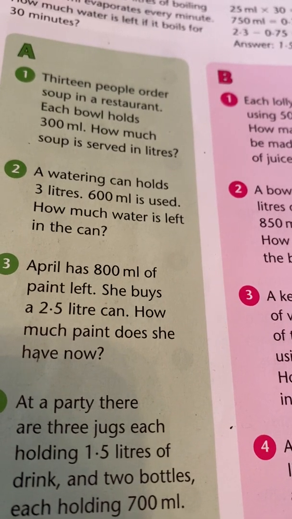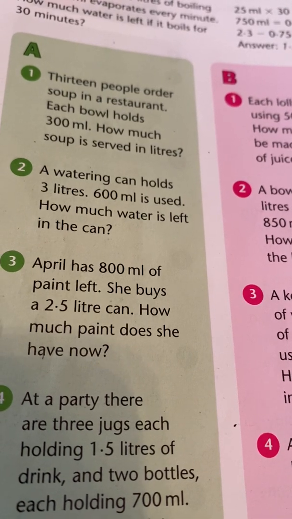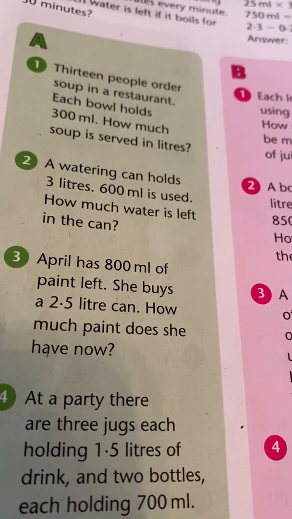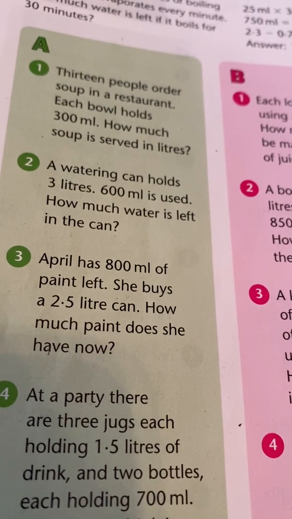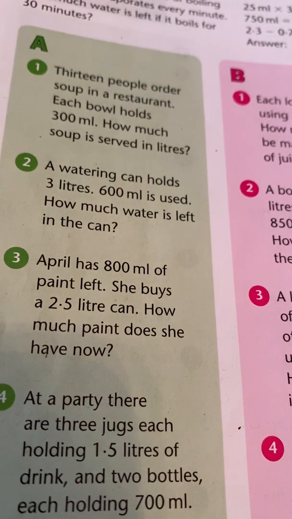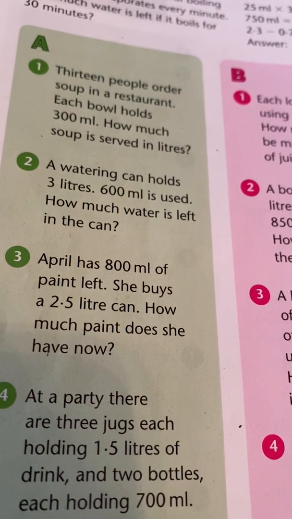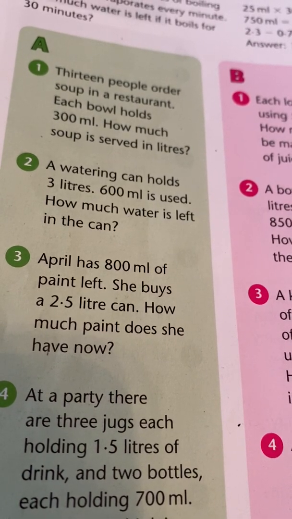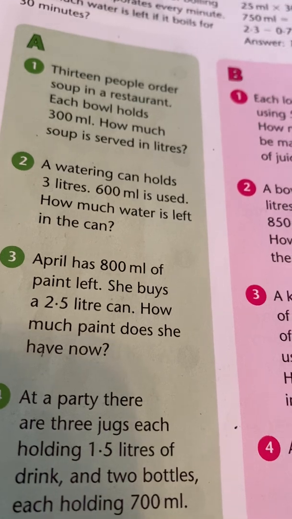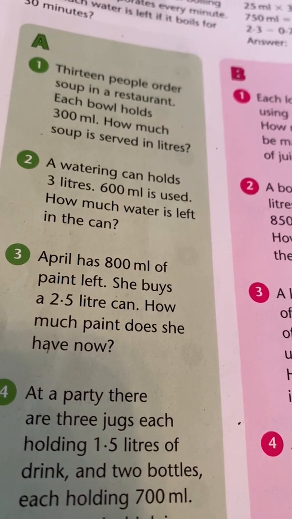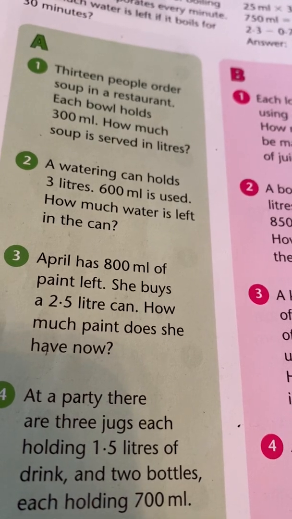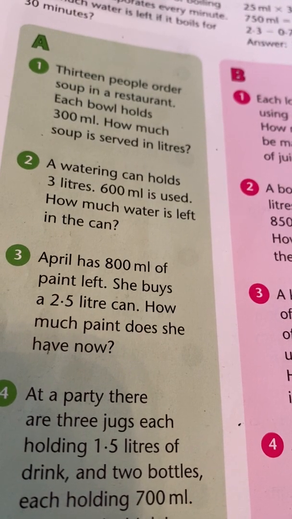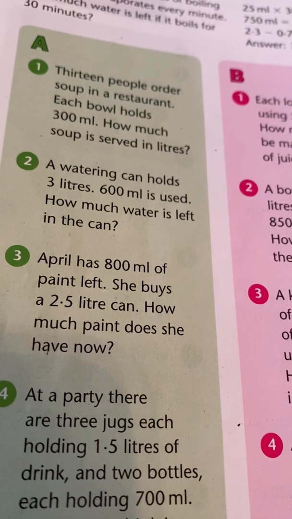I'll read through number 2. After that, because we've done this for 2 days already, I'm just going to let you get on. If you are struggling though, ask and I'll help people with individual questions. So 2. A watering can holds 3 litres. 600 millilitres is used. How much water is left in the can? So to start with, you need to get it into litres or into millilitres. You choose whatever you find easiest. And then we use 300 millilitres. It's gone. It's been taken away. Big clue for you there.